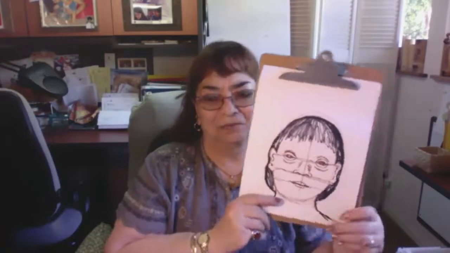Don't forget to make your ears big enough to really hear. Remember, you measured them and they go from the top of your eye socket to at least the bottom of your nose. Yeah, there you go. You've got it.